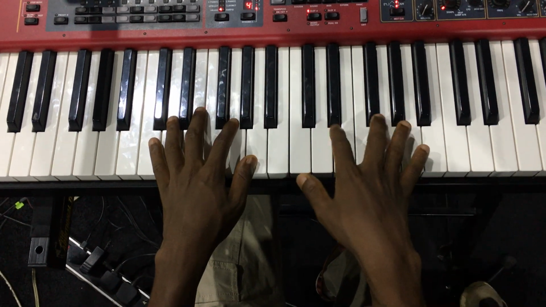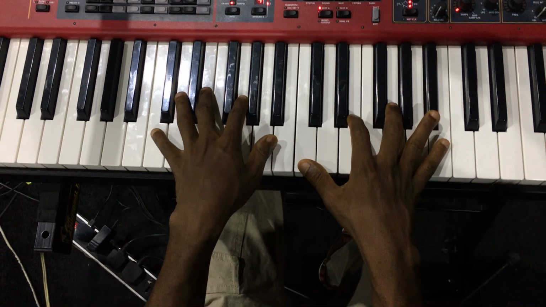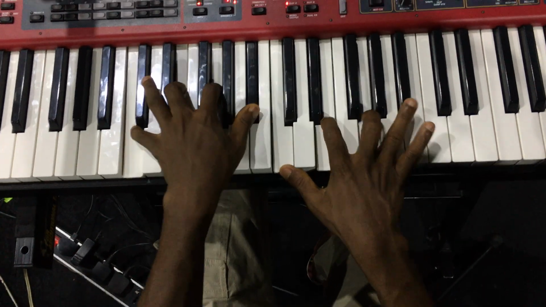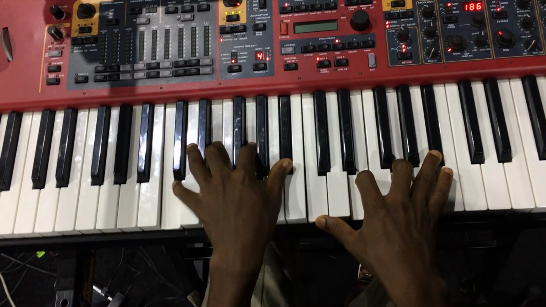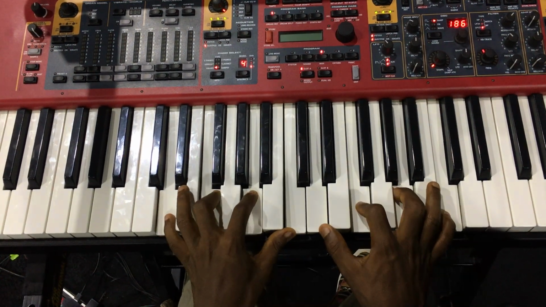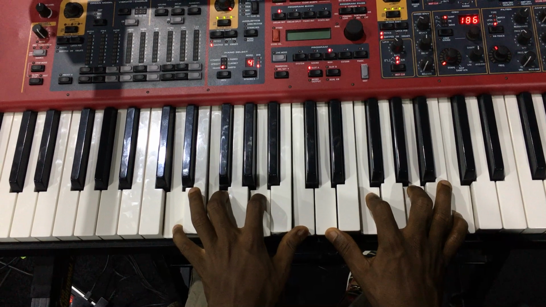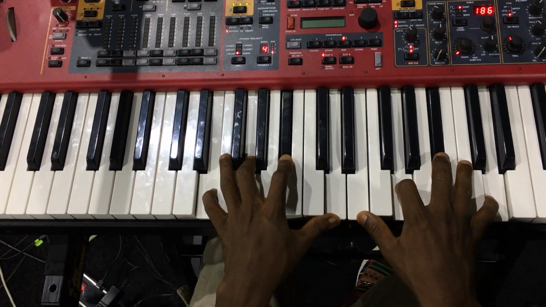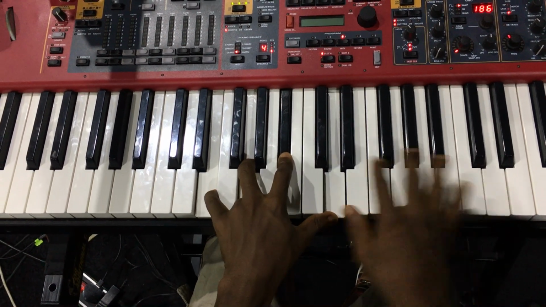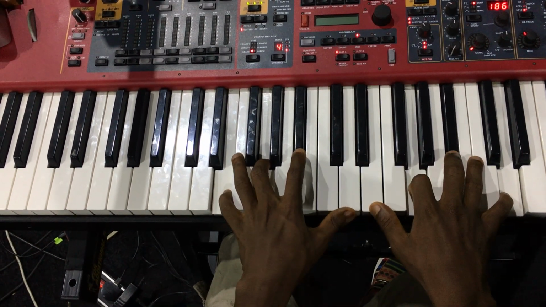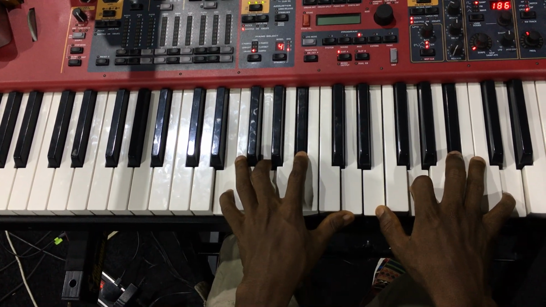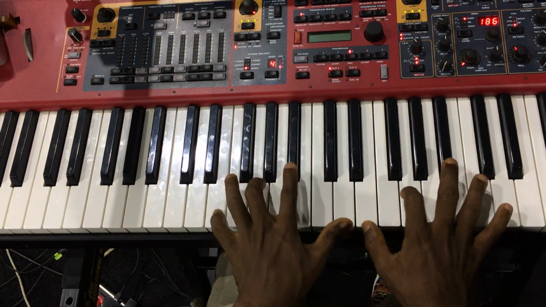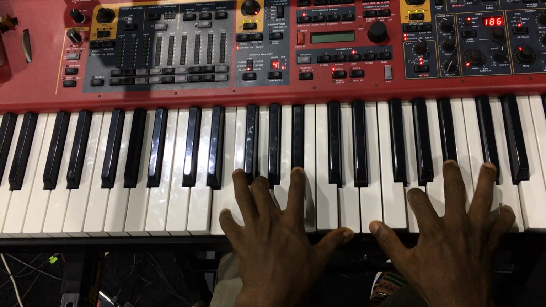Now for the 5, it basically has the 1's chord, so it's the C dominant 7th. Then for the 6, it's still the minor 7, so that's D minor 7th. Then this is E, which is your 7. So this is an E minor 7 flat 5. E minor 7 flat 5.